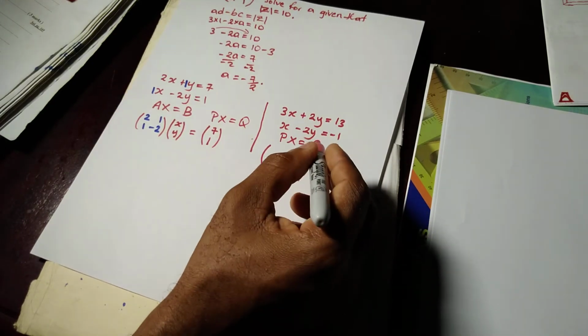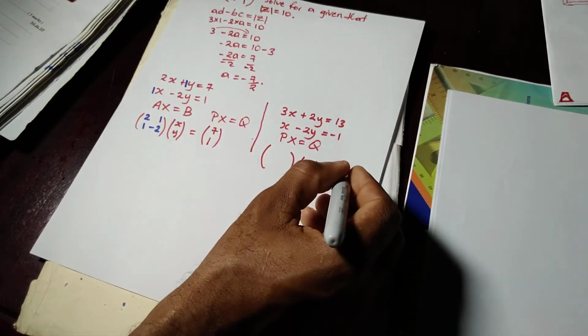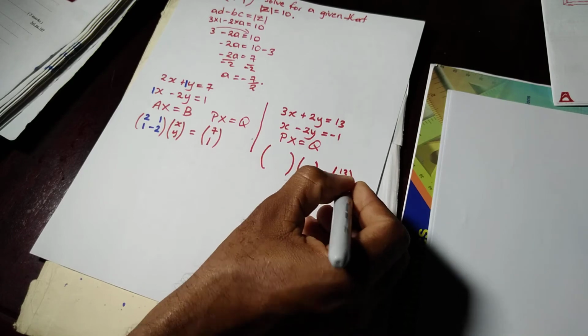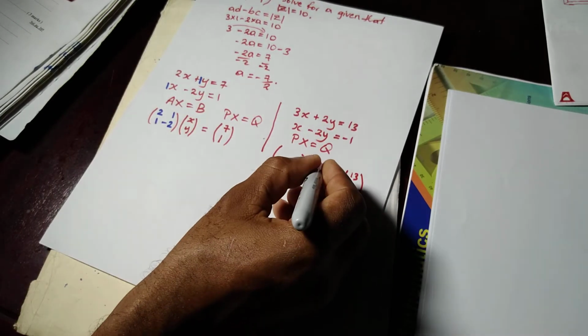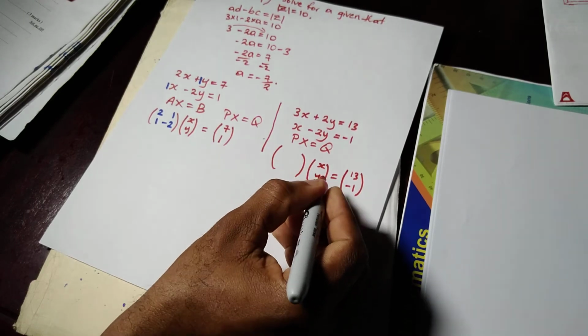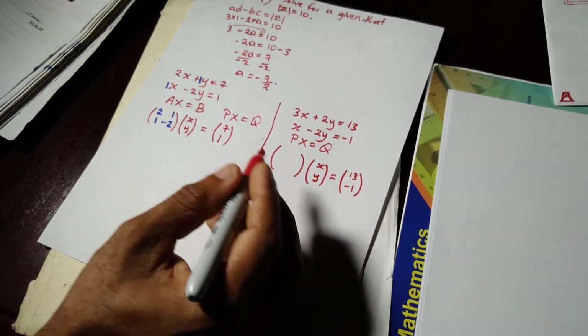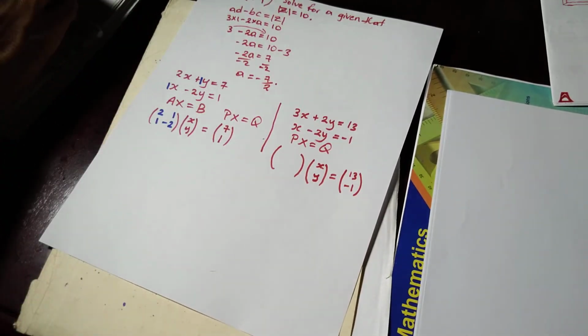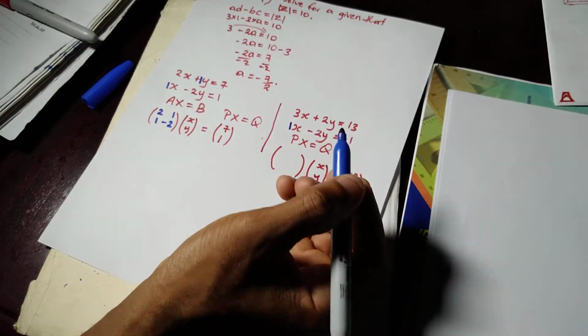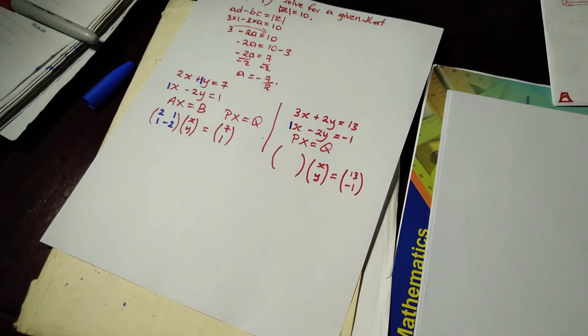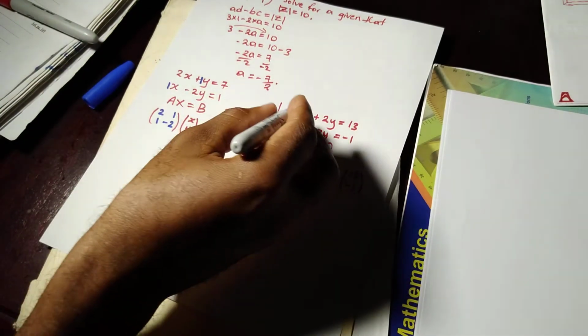So remember, Q is what the equations are equal to, 13 and minus 1. X represents the variables, which are x and y. So x at the top here, y at the bottom. X always comes before y, and then the values in the 2 by 2 matrix represent the coefficients on the x and the y.